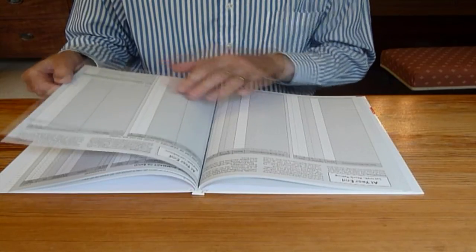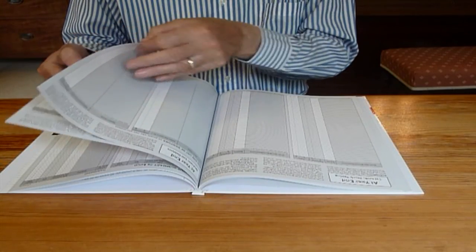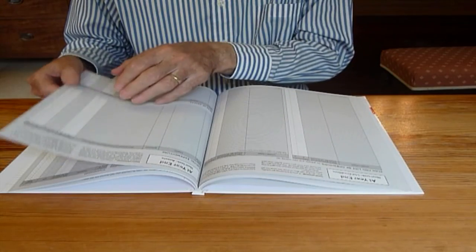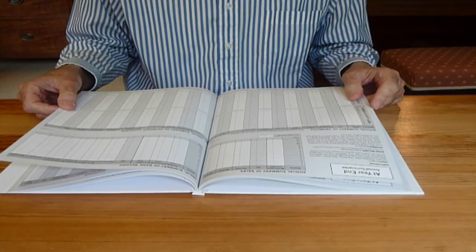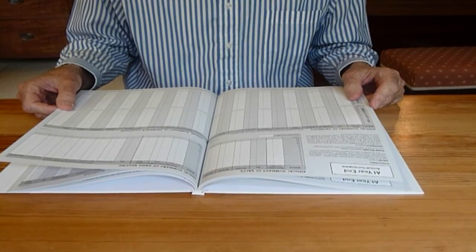There is also space in this book for year-end tasks such as stock taking, listing debtors, creditors, and any capital expenditure or sales of assets, and annual summaries of your sales and payments.